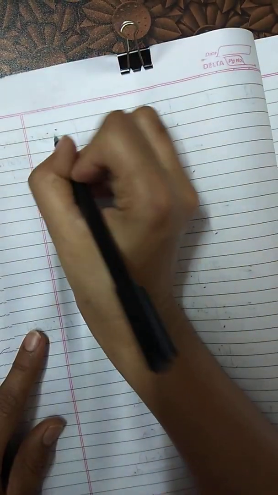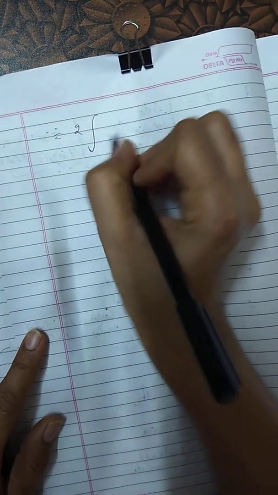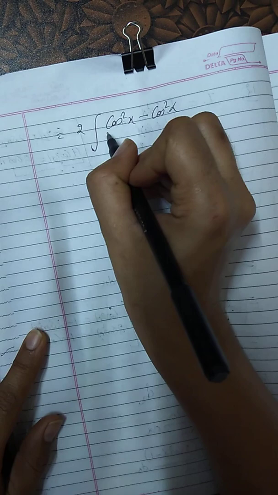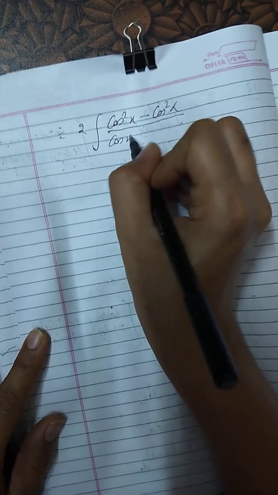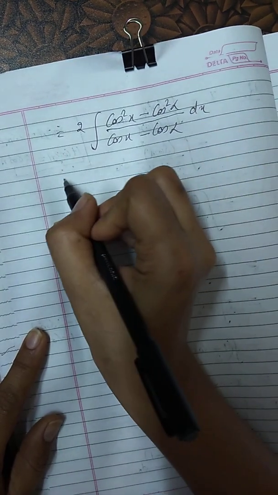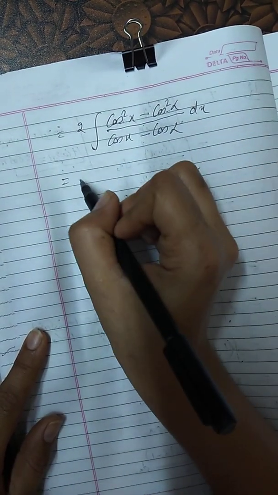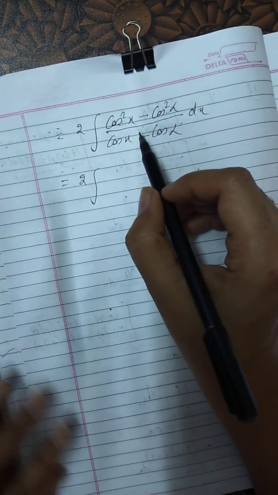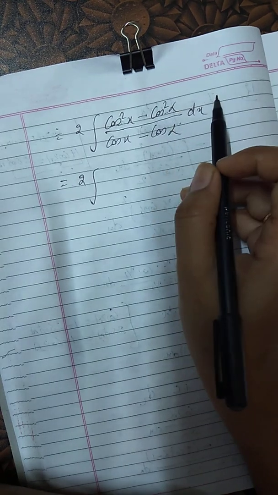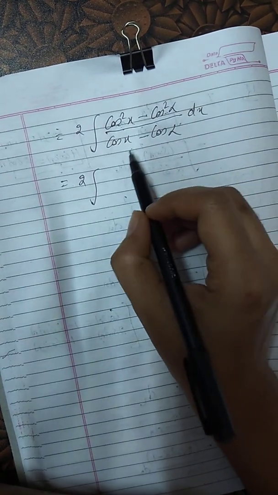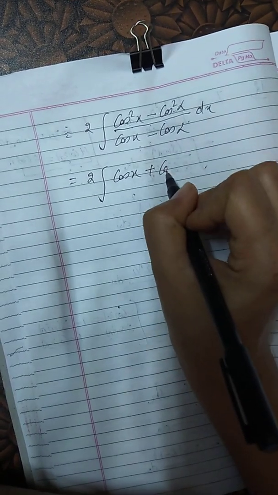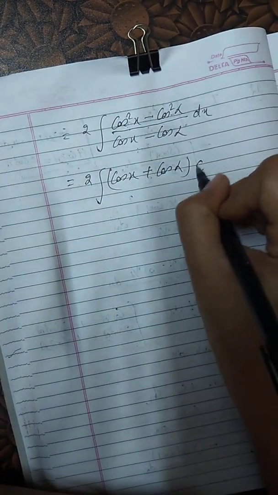So what we are left with, this 2 we will write outside, and here we have cos square x minus cos square alpha upon, there is no change in the denominator, cos alpha minus cos x dx. Now here we can apply the a square minus b square formula: cos x minus cos alpha into cos x plus cos alpha, so one term will get cancelled with the denominator and we will be left with cos x plus cos alpha dx.